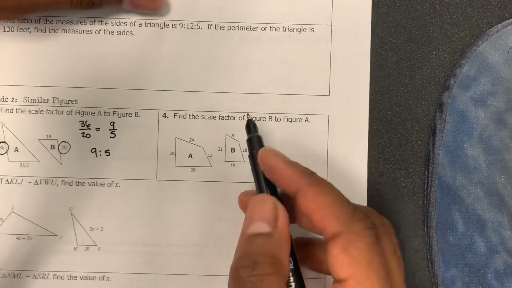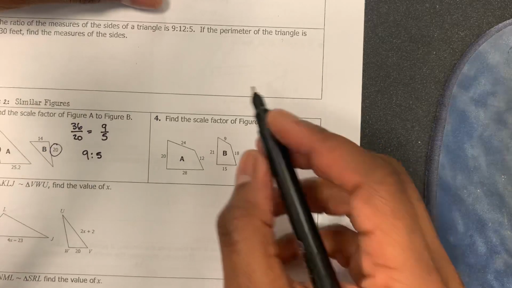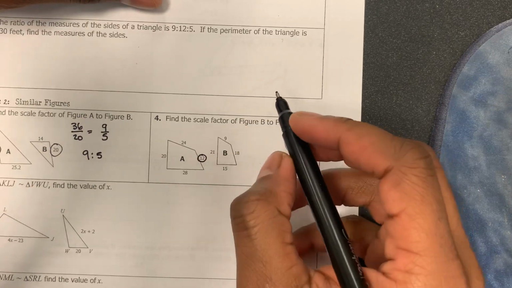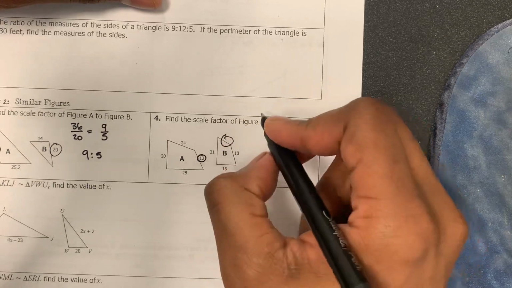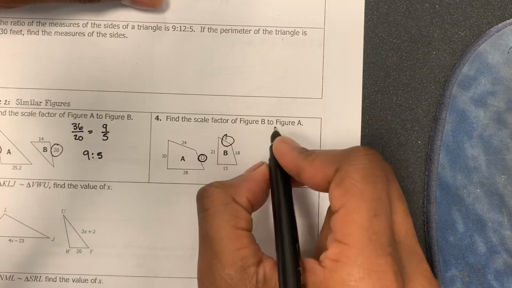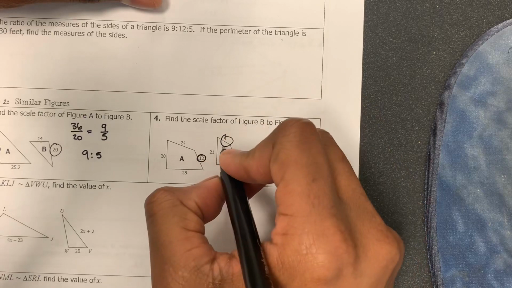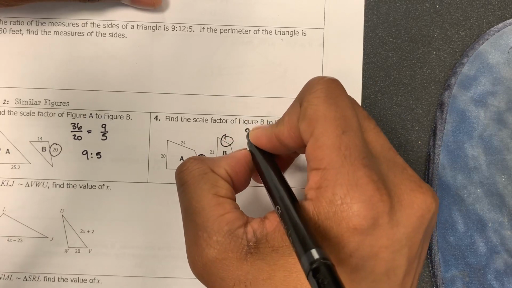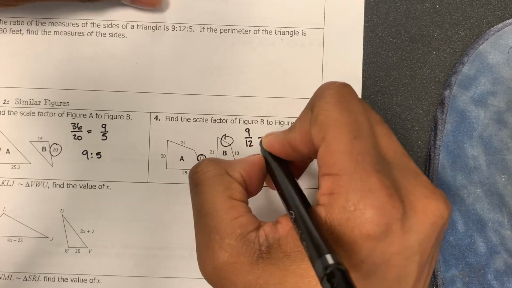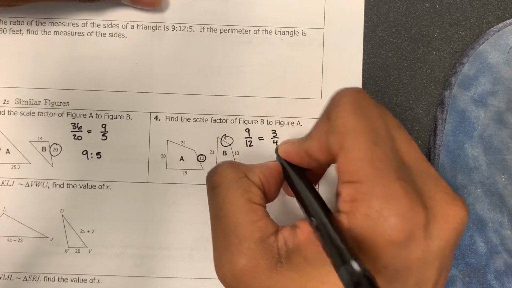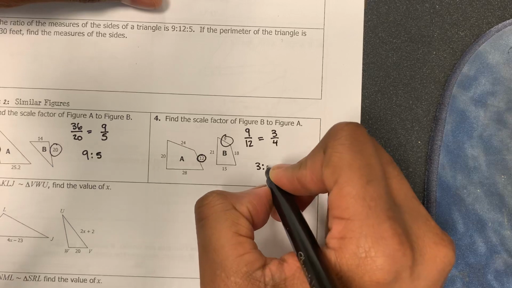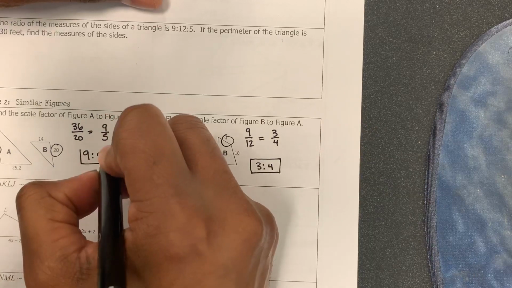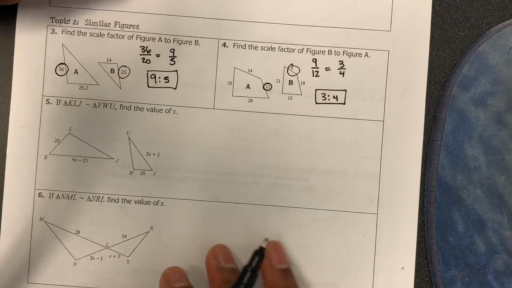The scale factor in 4, again, just choose a side. I would choose 12 as the smallest and 9 is the smallest. So we're going from figure B to figure A. That means we need to do a number from B first over a number from A. So we would have 9 over 12, which reduces to 3/4. So our scale factor is 3 to 4. We write our answer as a series of numbers with a colon.